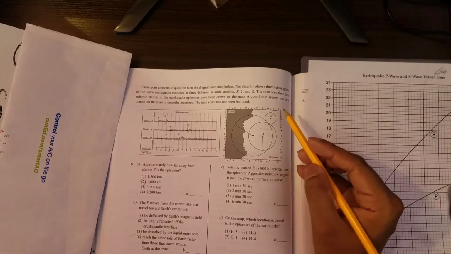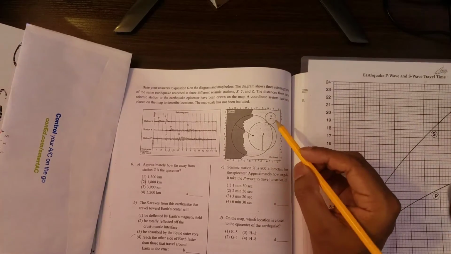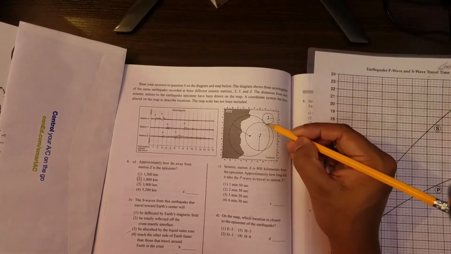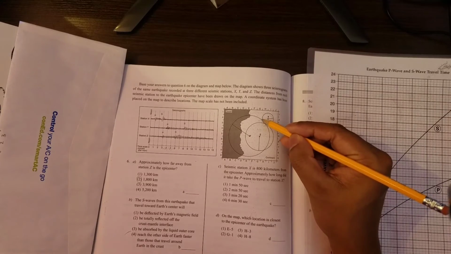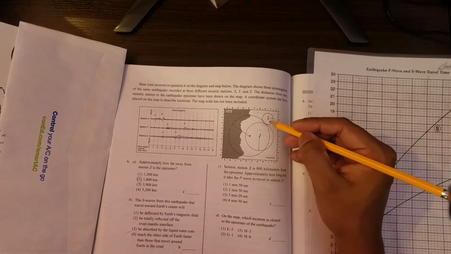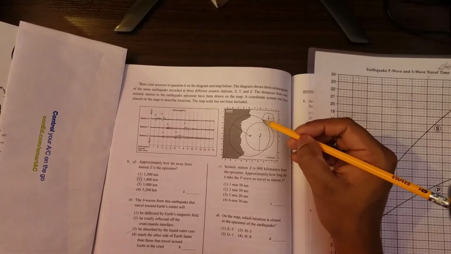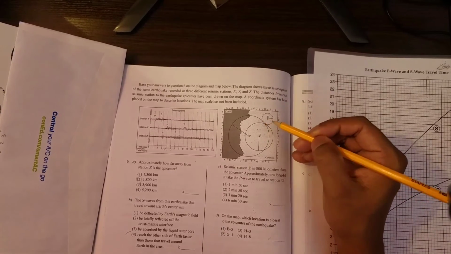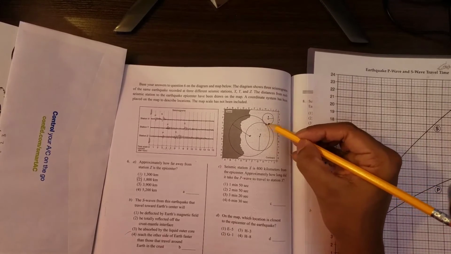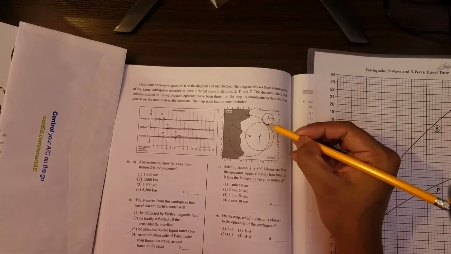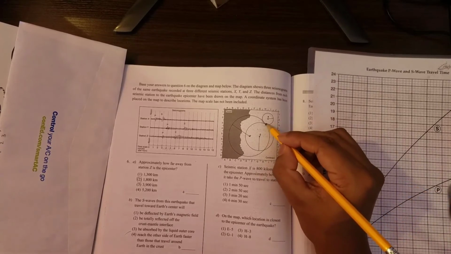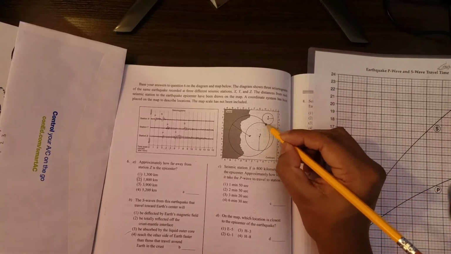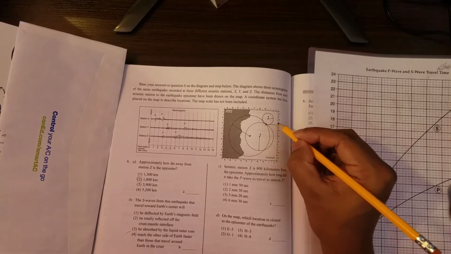If we look carefully, we can see the epicenter must be where we have the overlap of the 3 circles, right? At this position, you can see all 3 circles coming together. So this is where we have the epicenter. Right here is the position.